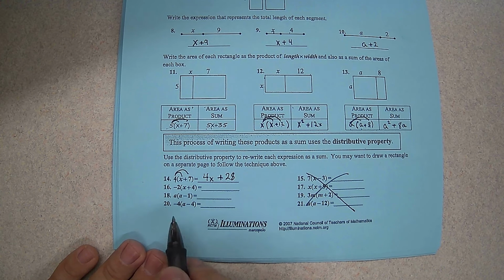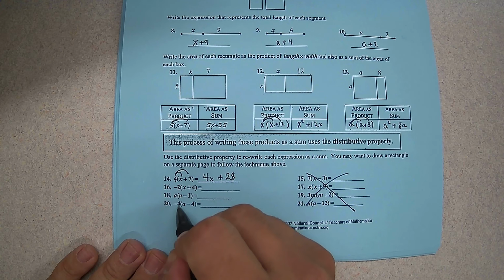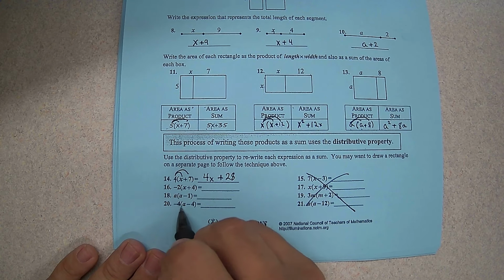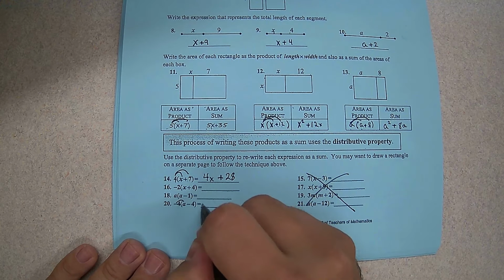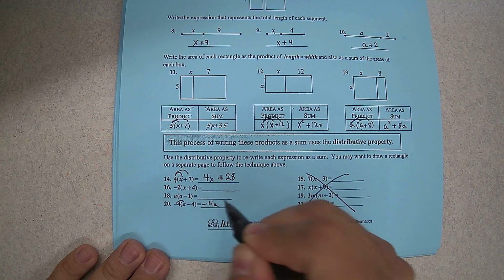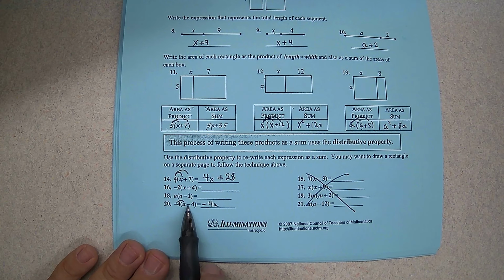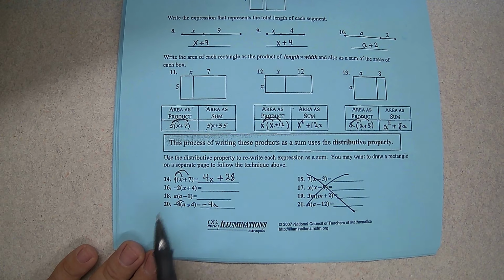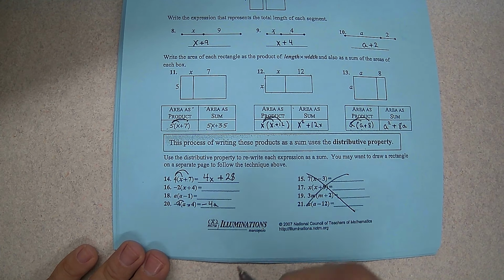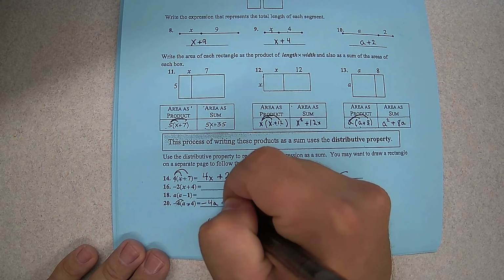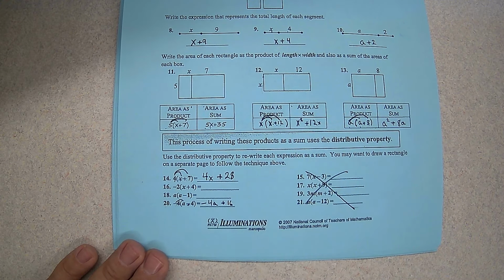Now let's look at number 20. I multiply the 4 by both parts, but this time it's a negative 4 out in front. So negative 4 times a is just going to be a negative 4a. And the other thing that's different right now is we have a subtraction sign here. Normally we've always had addition. But I think of this as a negative 4, and I think of this as a negative 4 as well. So negative 4 times negative 4, remember, a negative times a negative is a positive, and then we have 16.